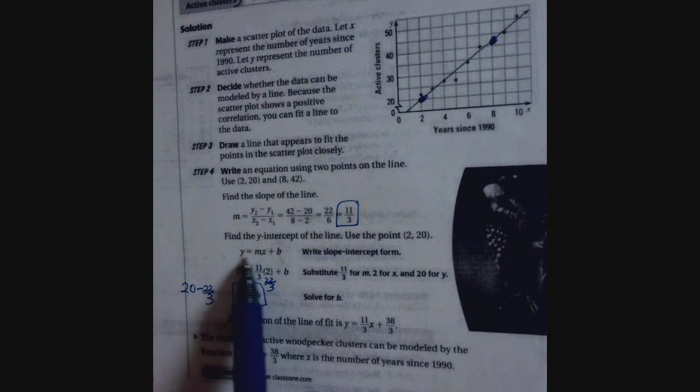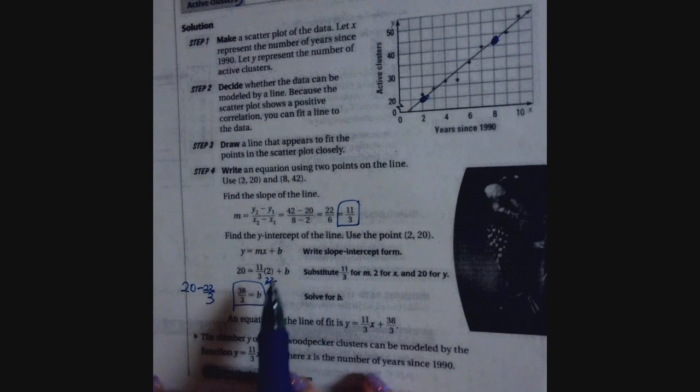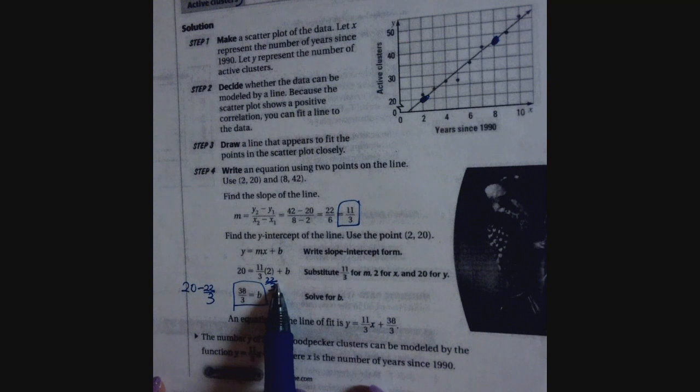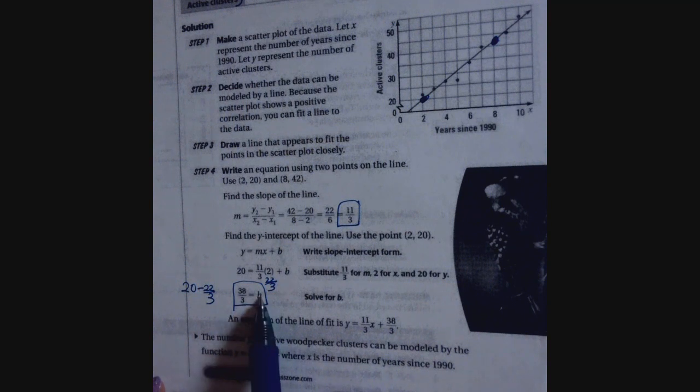The next thing you need is the y-intercept. So you go back to this formula, slope-intercept form. You know that y is 20. You got the slope of 11 over 3 times x of 2, and then you can solve for b. So you just have to be proficient with fractions. You are allowed to use a calculator, understand how to do it. That's going to be 11 times 2 is 22 over 3. That's how I got that. Then you have to subtract that from 20. And if I multiply this by 3, it becomes 60 over 3 minus 22 over 3, which is 38 over 3. So now you have the y-intercept.